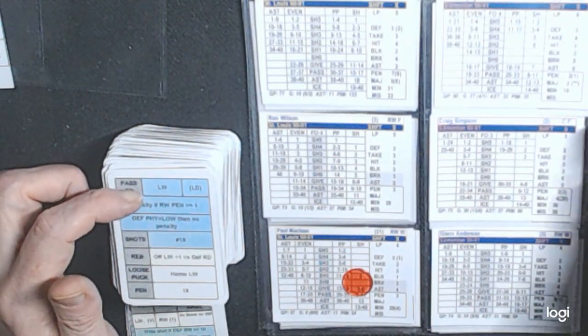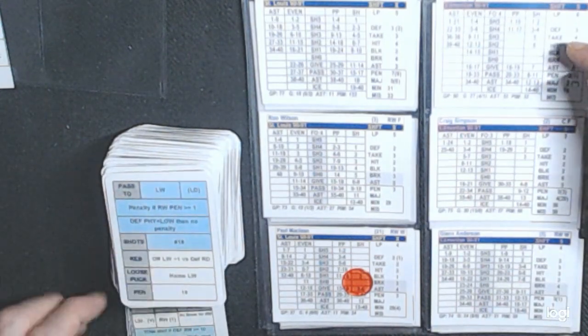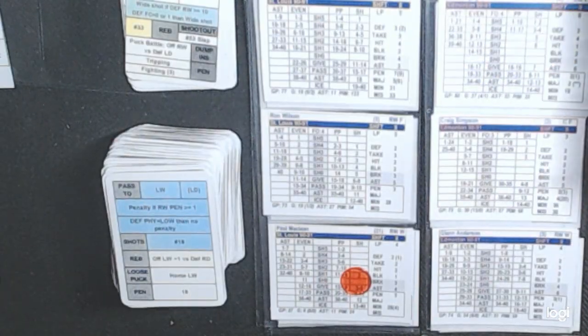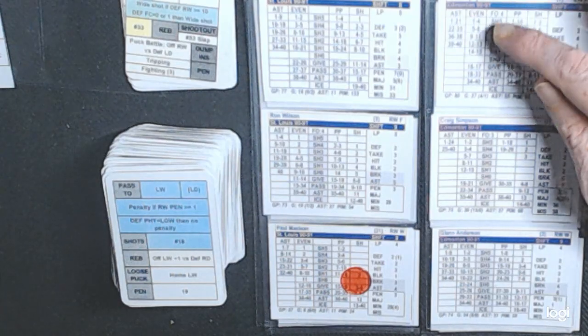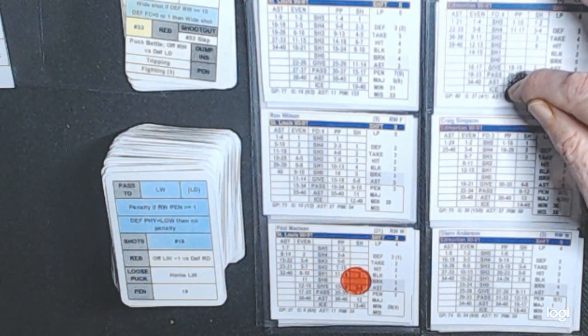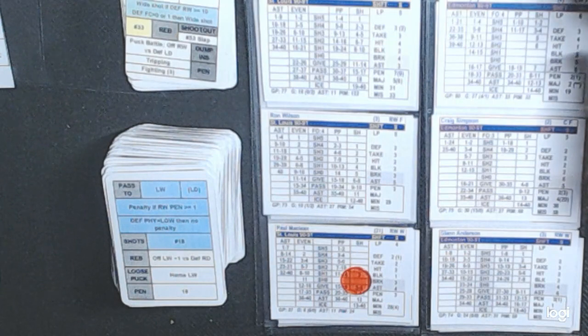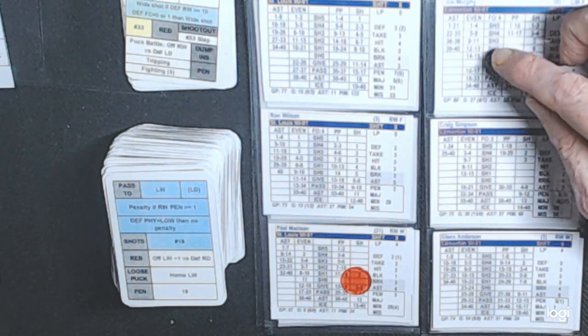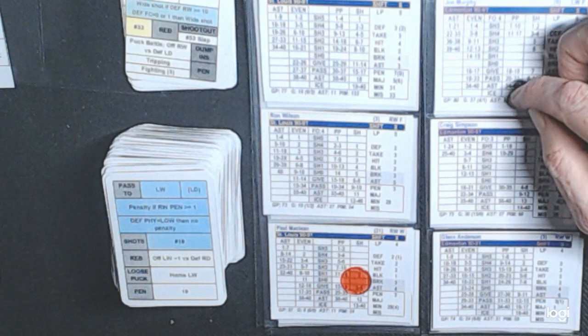So left wing, Joe Murphy, number 31. So you look down here and 31 is a pass. And as soon as you get anything other than a shot on goal or an assisted pass, then the play is over. The shot on goal rating or the assist rating, you continue and it's a delayed penalty, nothing else.